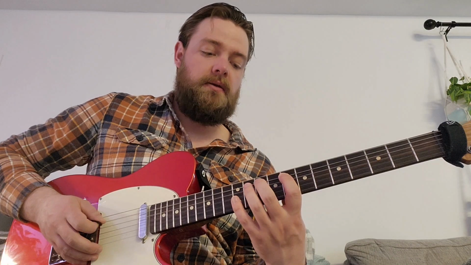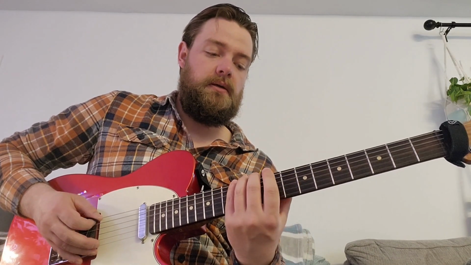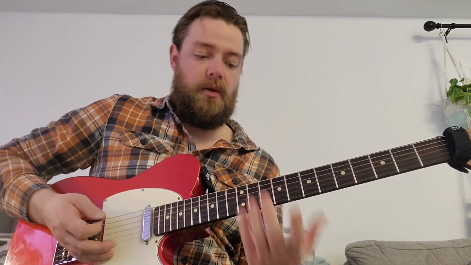And it's going to be the same on the A string. So 8, 10, 12. So that's C, D, E, F, G, A. It's the same shape on both those strings. And then it was 8, 10, 12, now it's going to be 9, 10, 12.